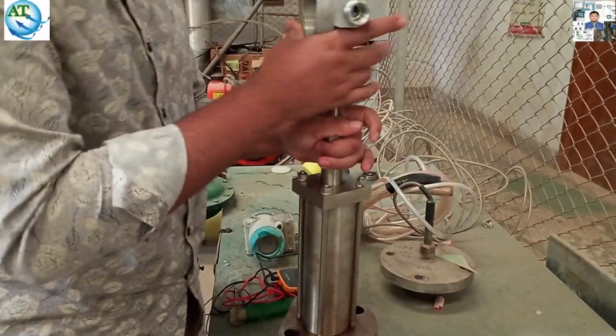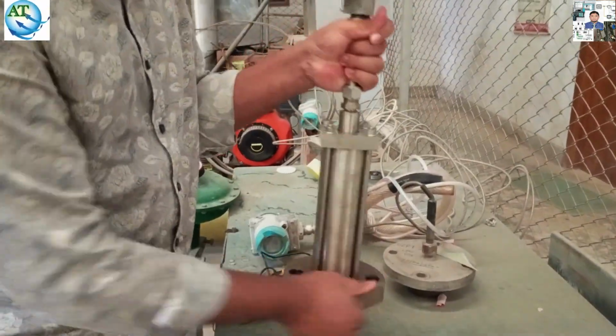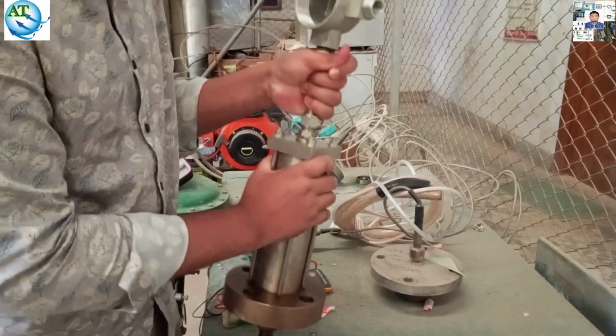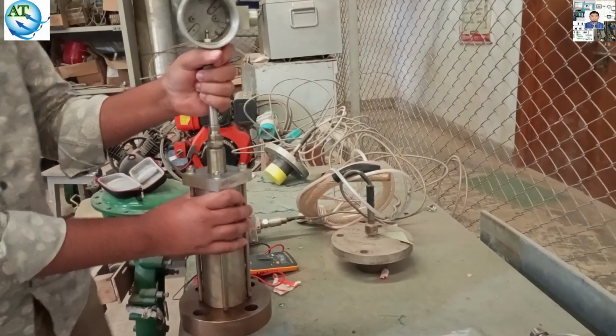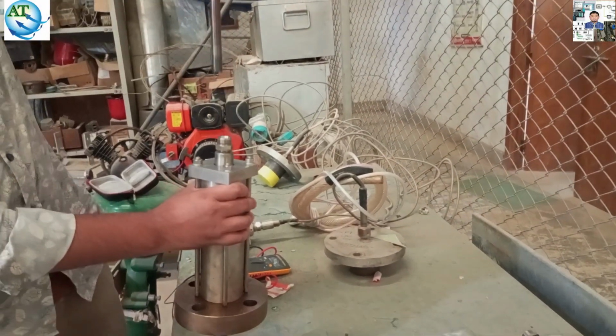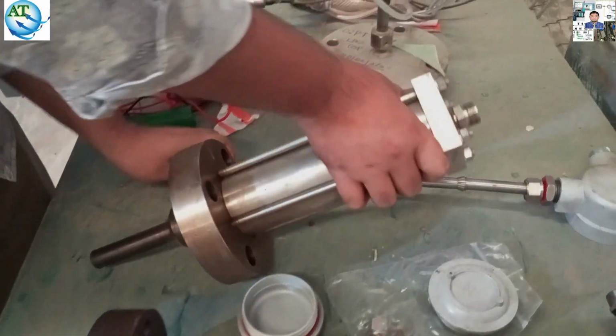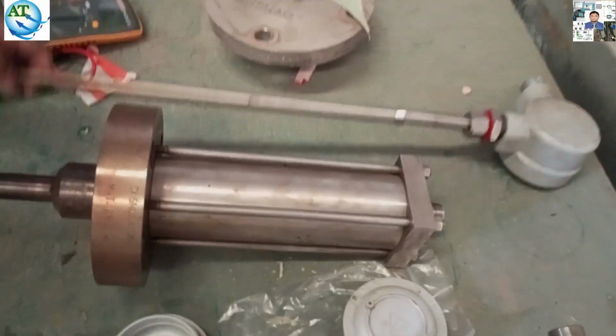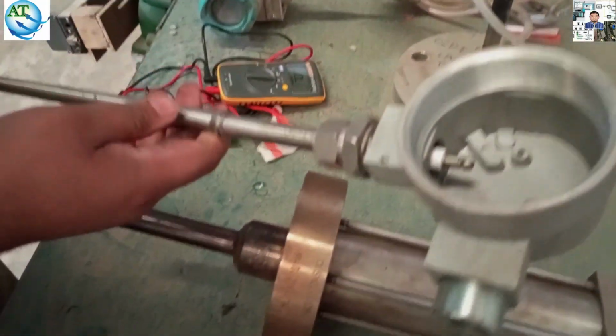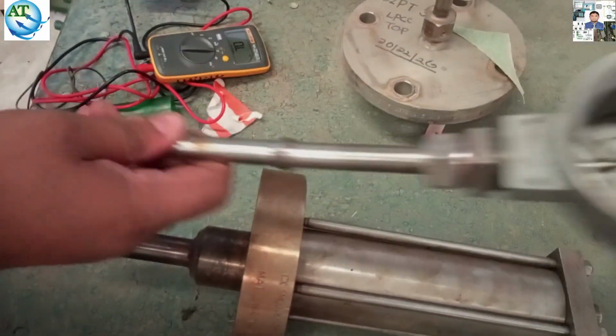So we try to open this rod from here. You see, it is this one. You see, we try to open. You see, we have opened this rod. The main function of this igniter is the igniter rod. So we open this one. Now we are trying to check whether this one is okay or not okay.